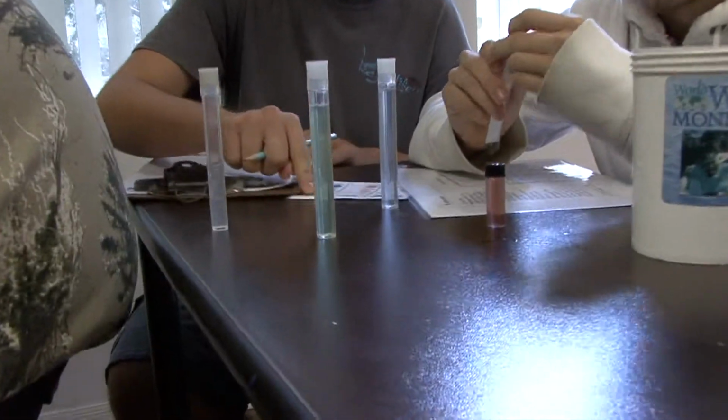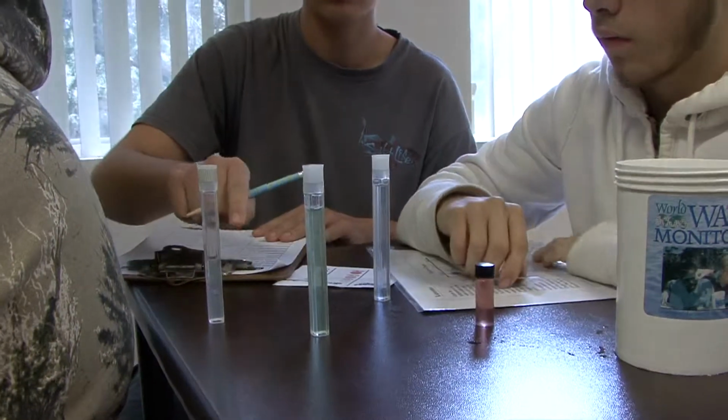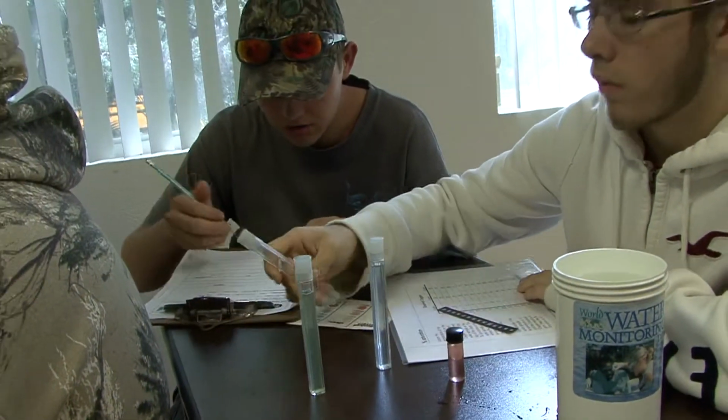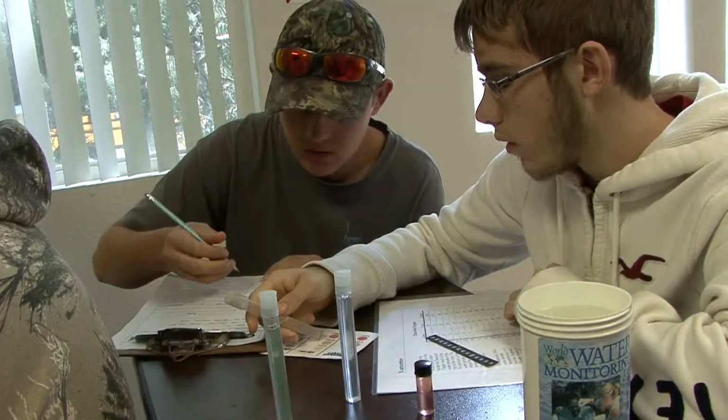All right, the next thing we're going to do is the last one, which is nitrate. Now, if it is yellow or clear, there's no nitrates. You put 0. If it has a pinkish color, then you do put one of the numbers.